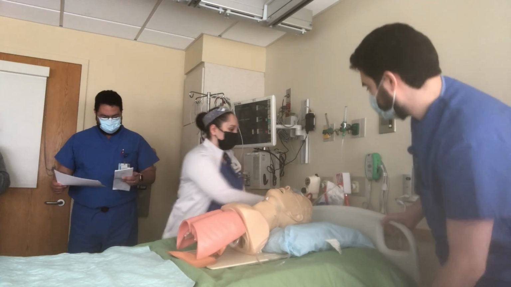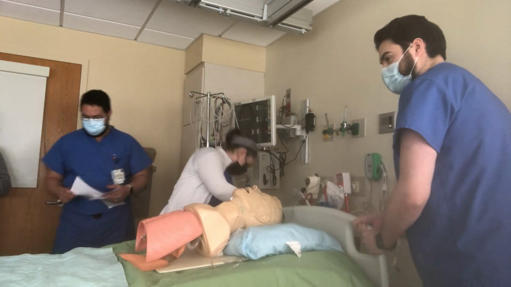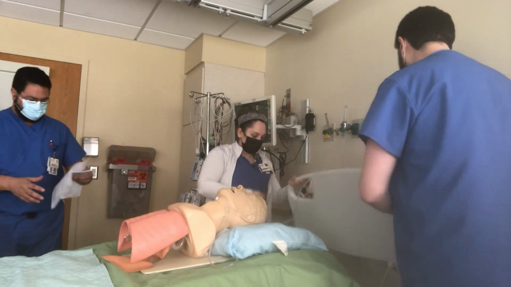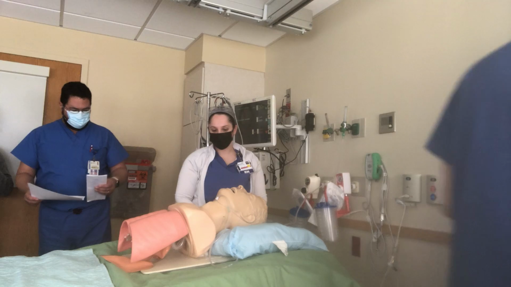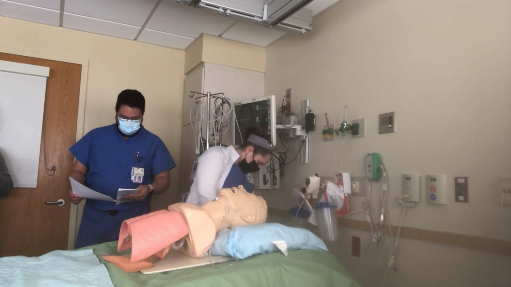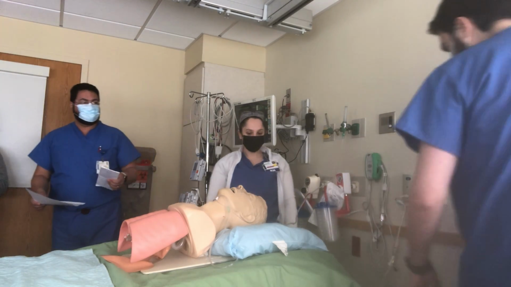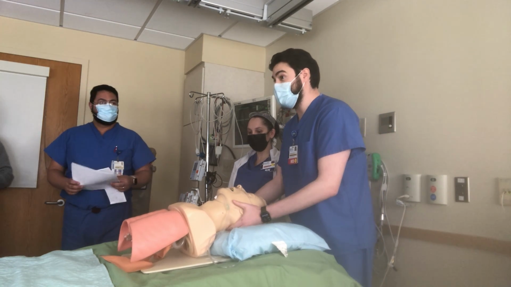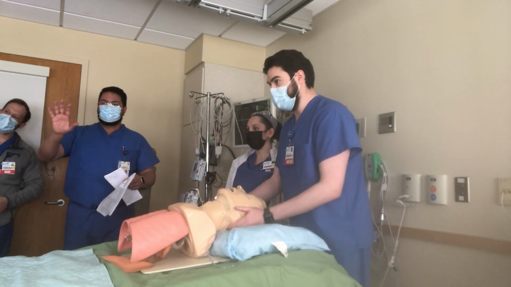Remove the top of the bed. Pull it up. Okay. Now put it somewhere. And now go behind the patient. Lock the bed. And you stand behind the patient. And then what are we gonna do? We can start getting the stuff prepared, and I can ventilate in the process.